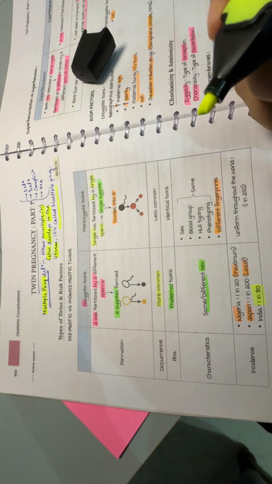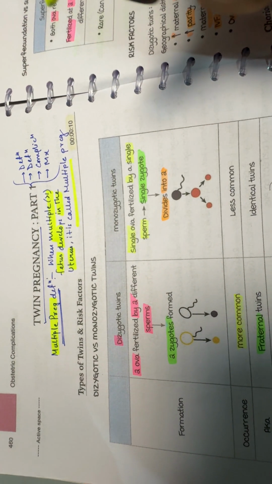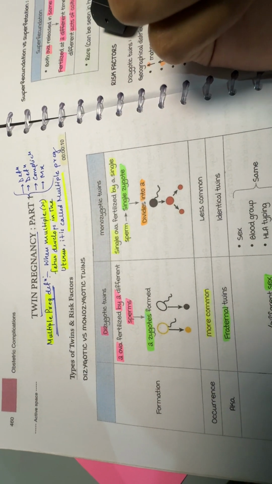Here we will be dealing with twin pregnancy in short. As you can see, the definition is written: when multiple fetuses develop in the uterus, it is known as multiple pregnancy. If the number is 2, then it is called a twin pregnancy.